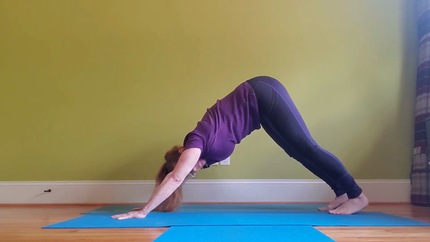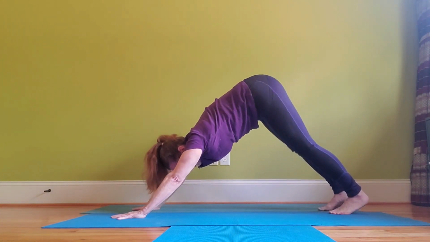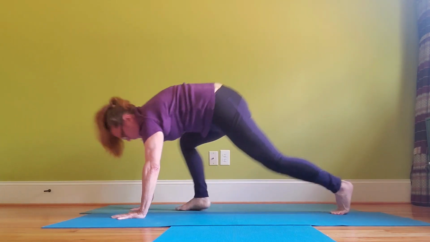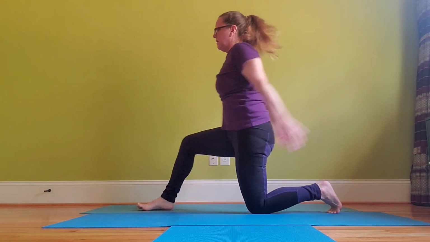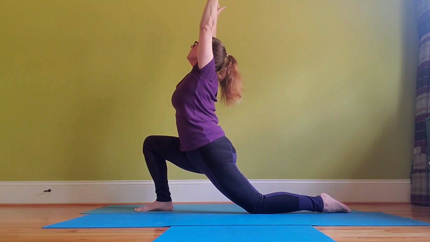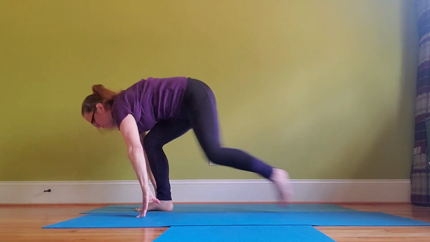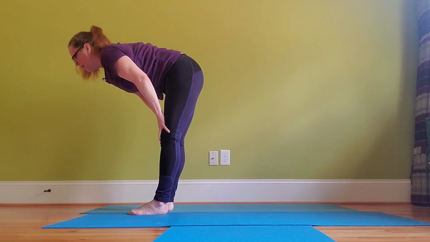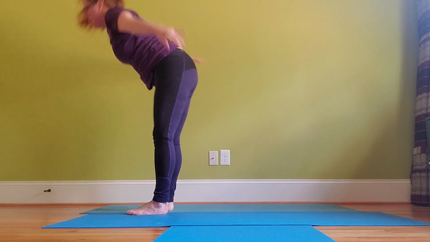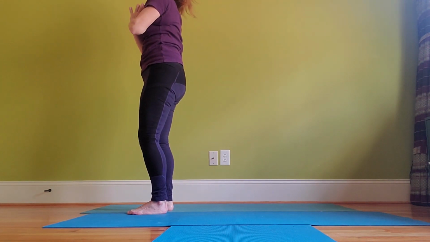Breathing. Inhale, lift that left foot up. Bend the knee. Exhale, step it forward, lower the right knee. Inhale into crescent. Exhale the hands back down. Inhale, step the right foot forward, lengthen to the halfway point. Exhale, fold. Inhale, unfold. And exhale, bring hands down to the heart.